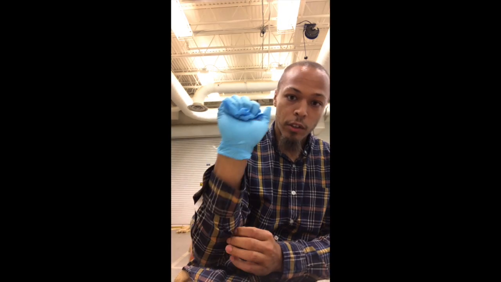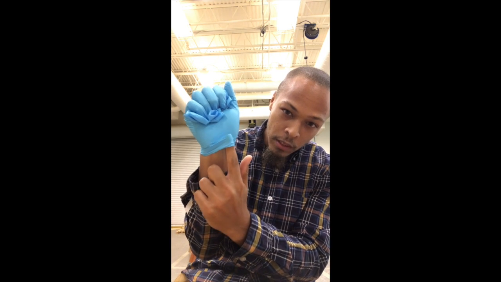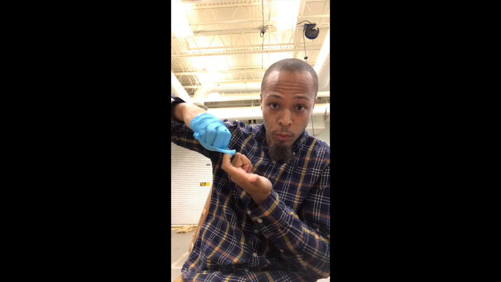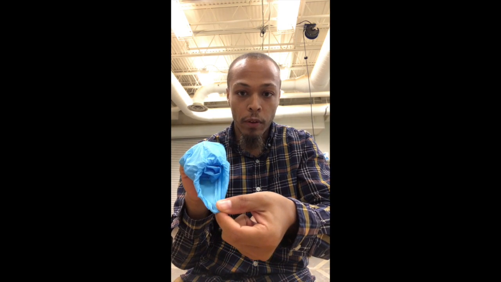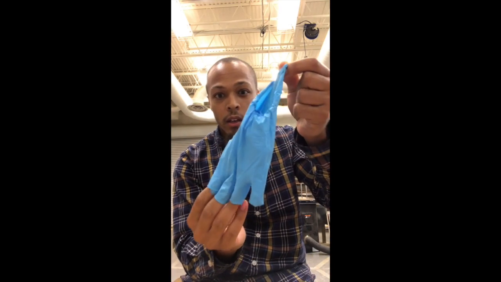Now, you're going to put your finger inside of there and roll your glove down without touching the outside, because that could also be contaminated with blood. And now you have both gloves, the outside is now inside. And now you could throw that away into a bag.